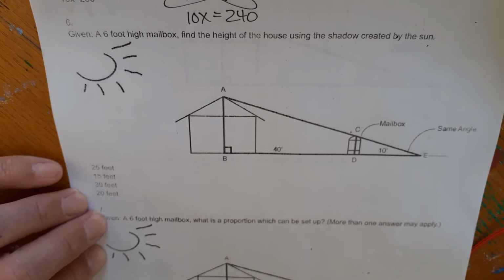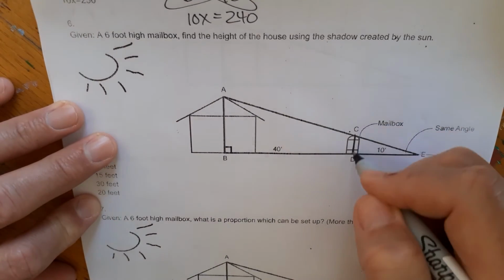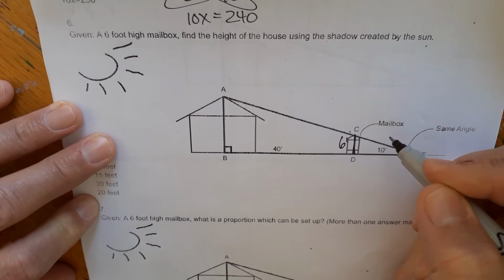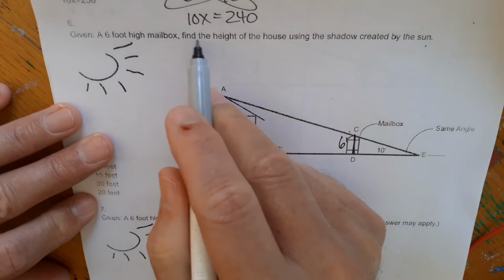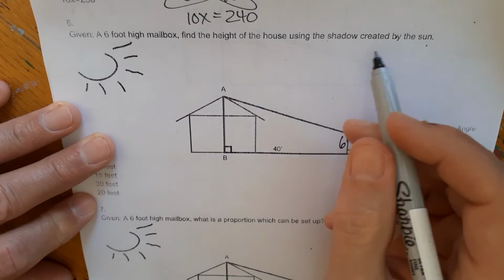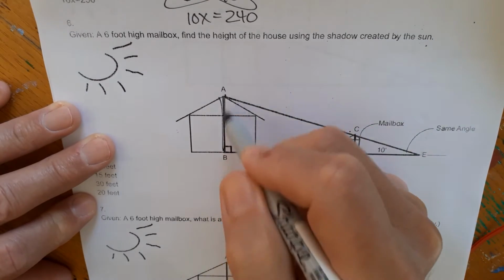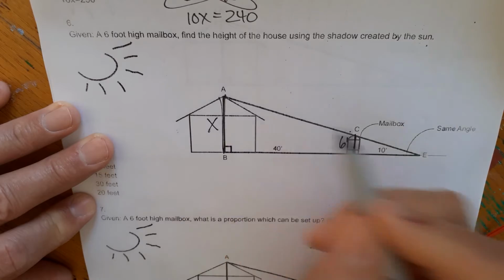All right, now what do we have? Given a 6-foot mailbox. All right, it's a 6-foot mailbox, 6 feet. That looks like a mailbox, kinda, and it says mailbox, so that's how I know it's a mailbox. Find the height of the house using the shadow created by the sun. So here's the height of the house. We're going to call that x.